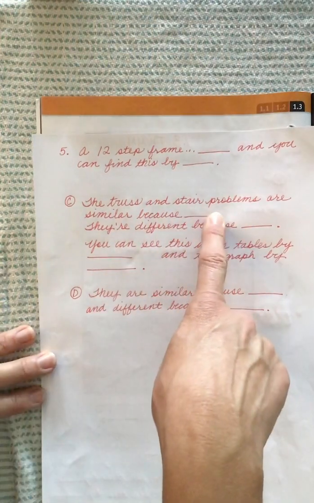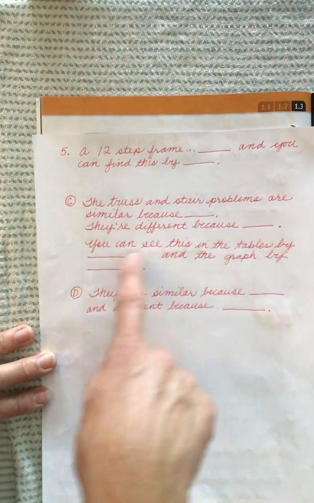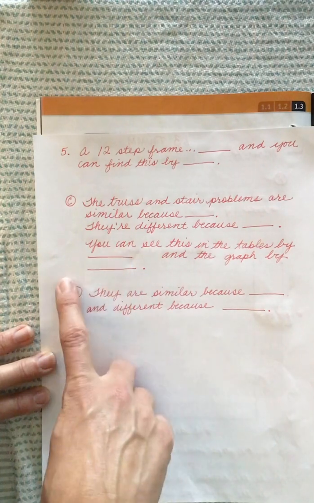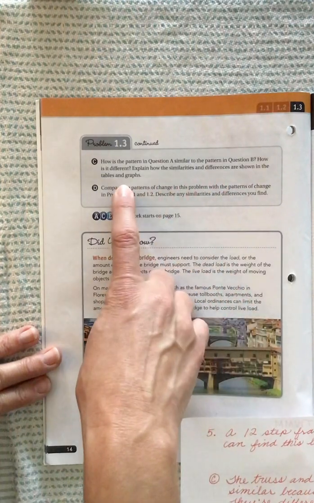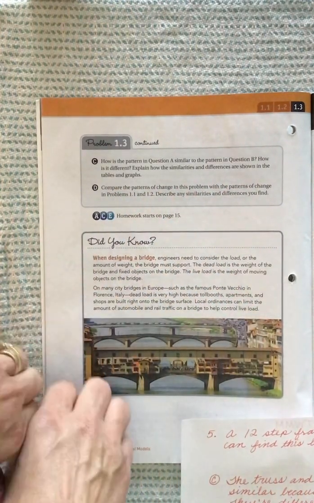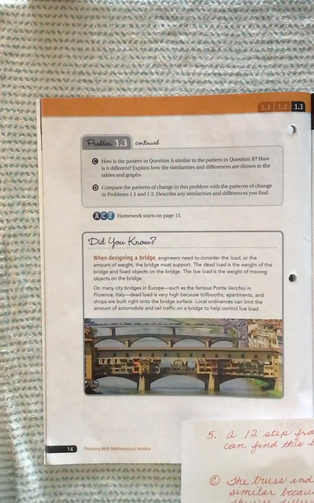Question C. They are similar because of blank, and they are different because of blank. You can tell this in the table in this way, you can tell us in the graph this way, and that is what question C asks about tables and graphs. So once again, we're thinking about linear and nonlinear equations and how you have evidence of that in your graphs and in your tables.